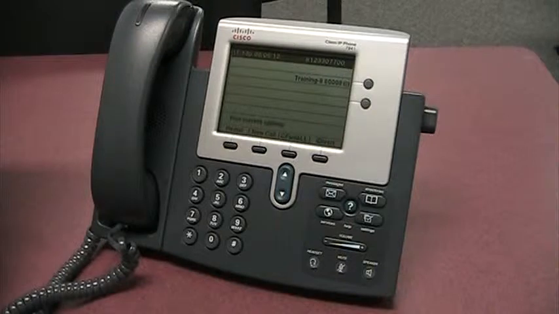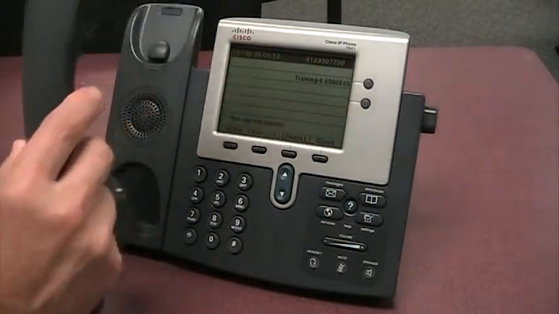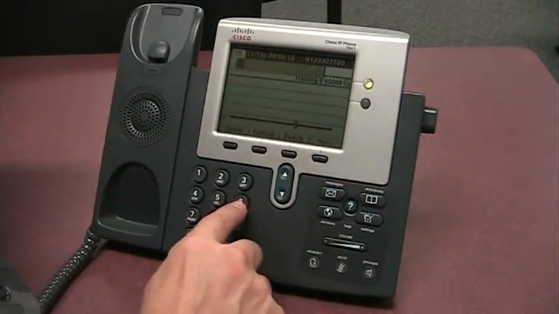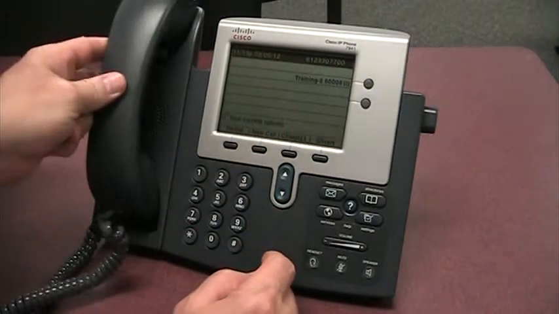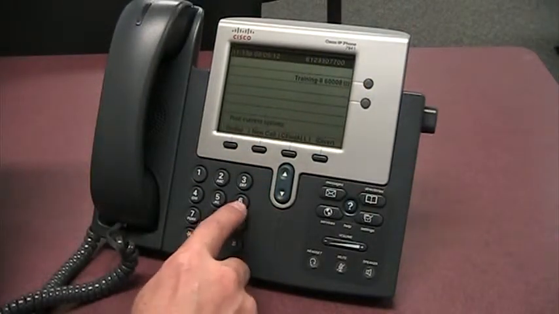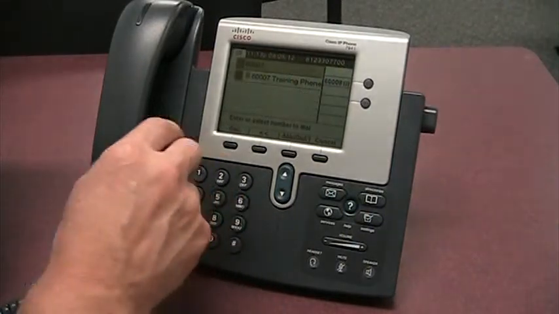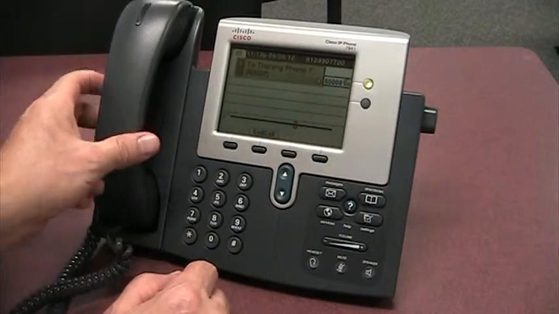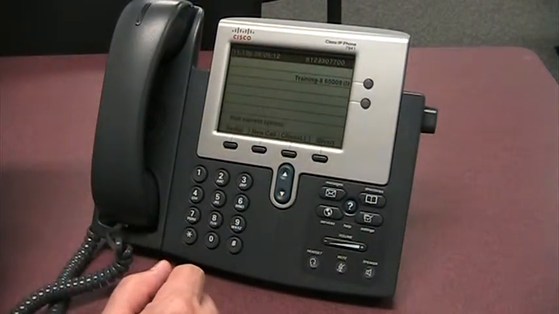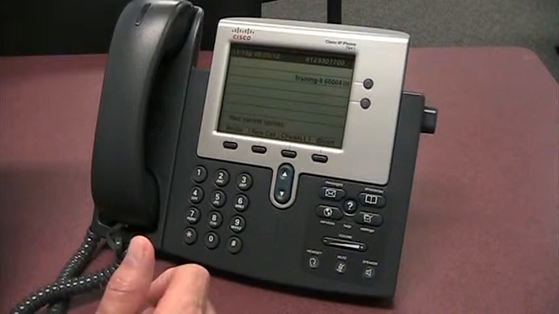There are multiple options to both dial and receive calls on Cisco phone sets, and I'm just going to present a few here. For dialing, you can pick up the handset and call the number. You can dial the number and pick up the handset. The end result is the same. The call is completed.